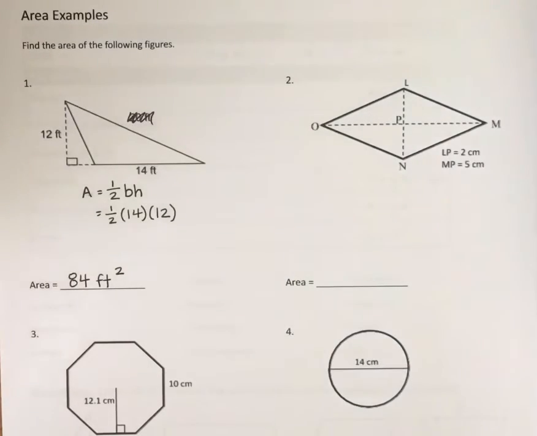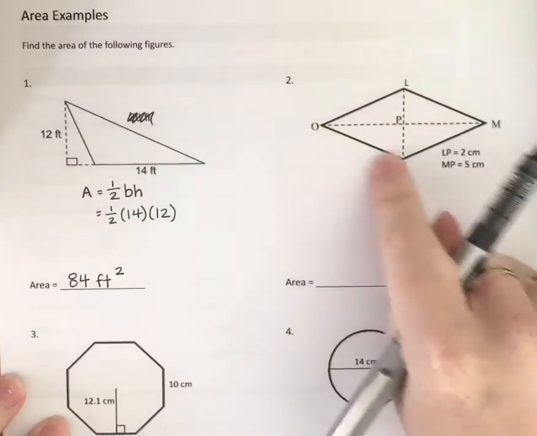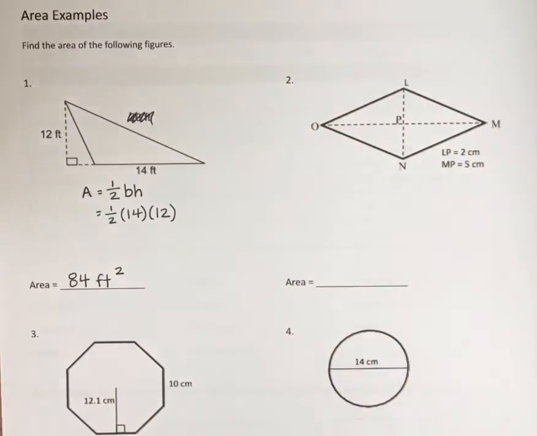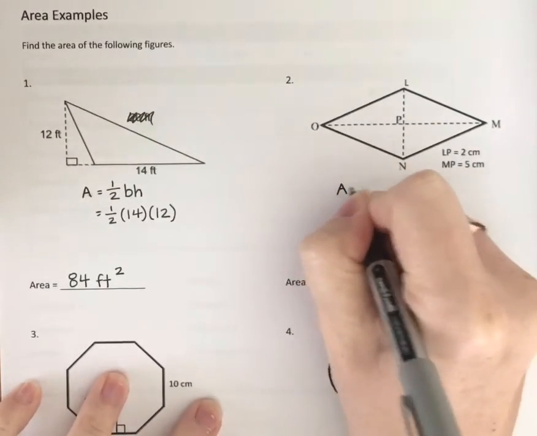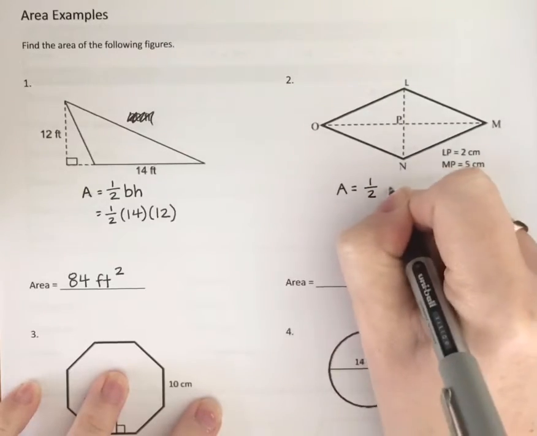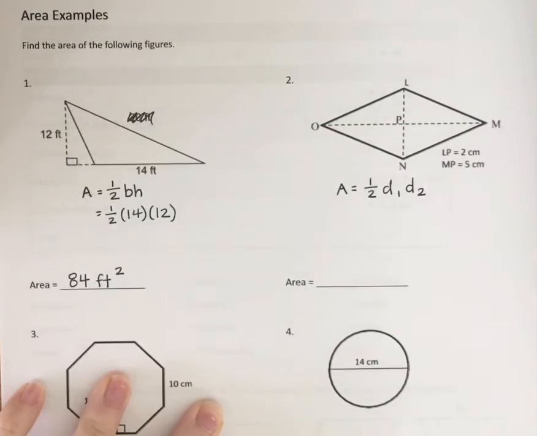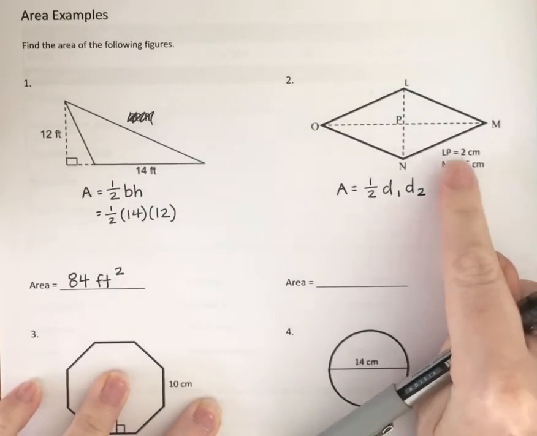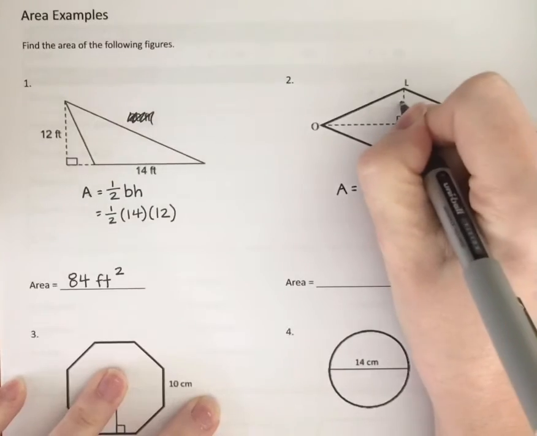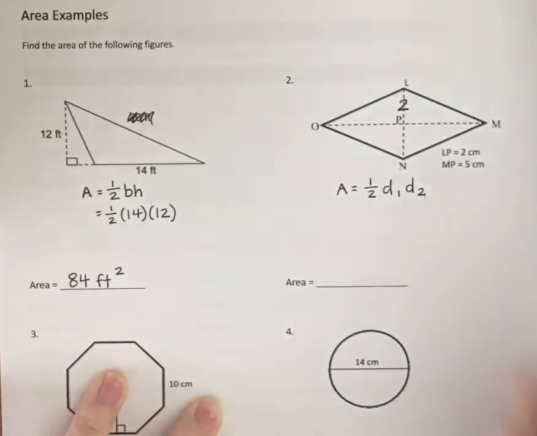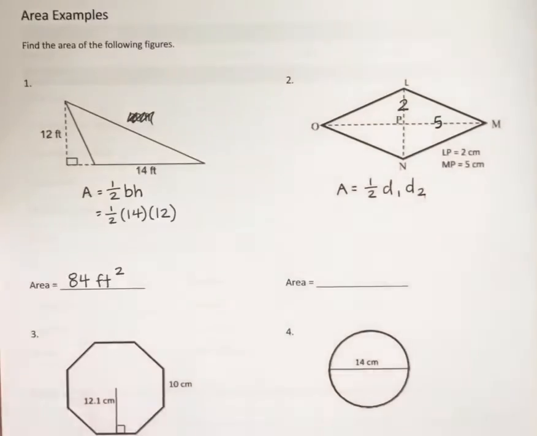Okay, number 2, we have a rhombus or a kite. I'm not sure because I don't know anything about the sides, but I do have both of the diagonals drawn in there. So that should help me to realize that I am using the formula for a rhombus or kite, which is 1/2 d1 d2, okay? And then the info that we are given is that LP is 2 centimeters and MP is 5, okay? So they have not given us the full diagonal. You need to make sure you pay attention to that.